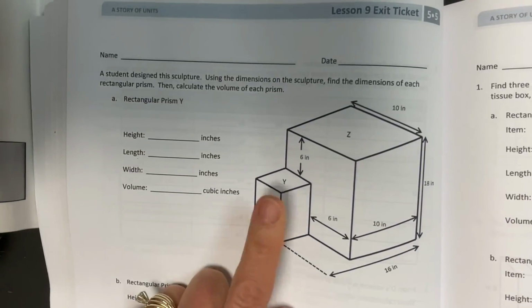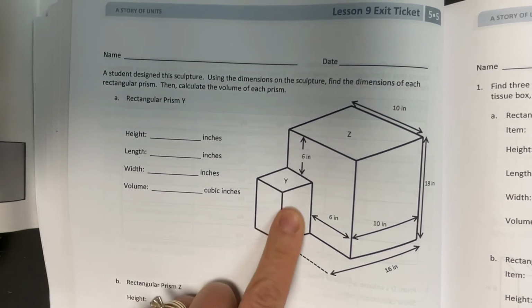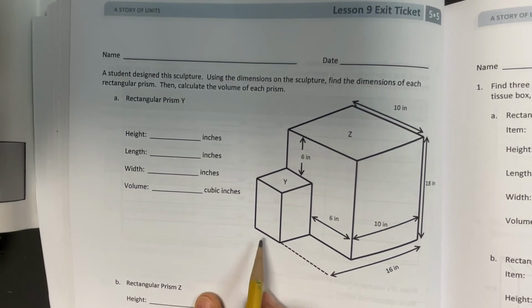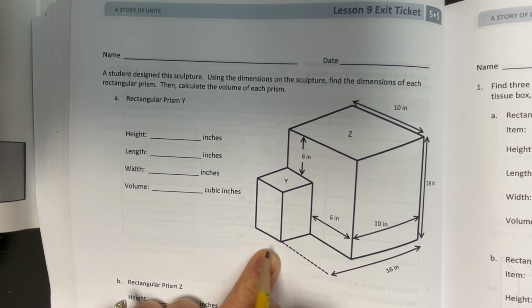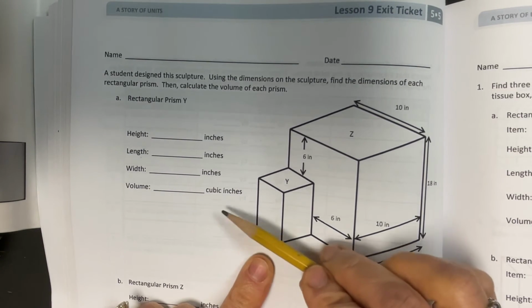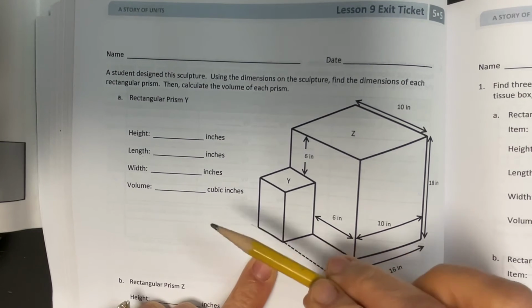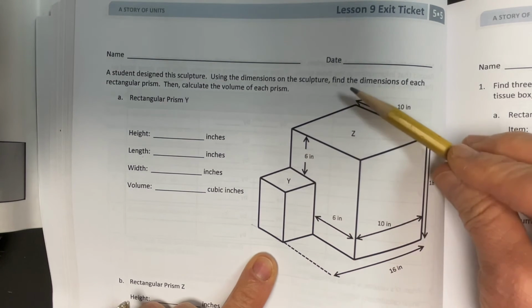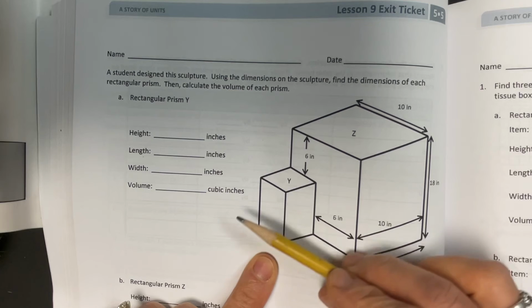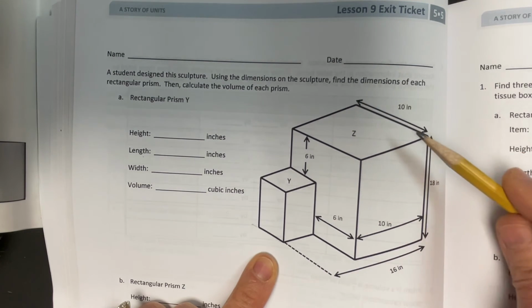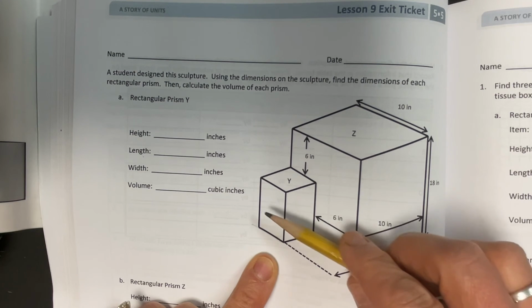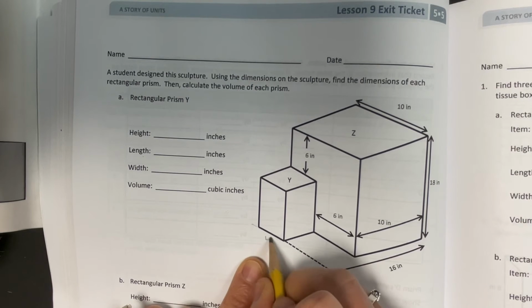If I start with prism Y, nothing on it is labeled. Okay, so if I start and I look at the length, and I'm looking for this one, we've got to use the other numbers in the picture. Since I'm looking for this one going this way, I'm going to look for the other dimensions labeled going this way. Okay, I see a 6 and I see a 10. They're going that same direction. Notice 10 is the total length and 6 is a part of the length. So that means this is the other part. So 10 minus 6, this is 4.